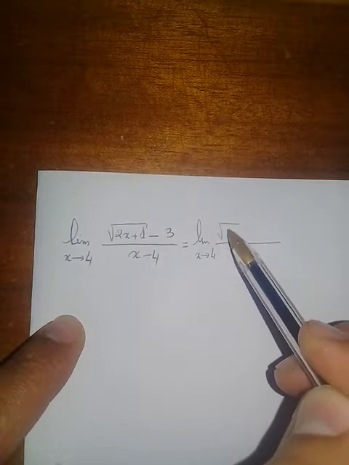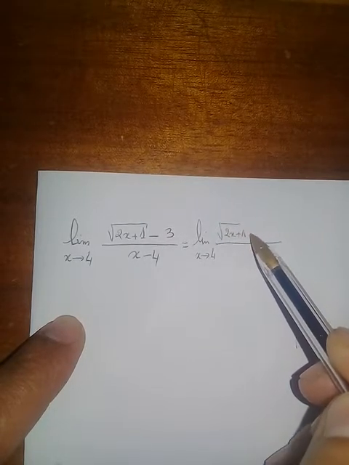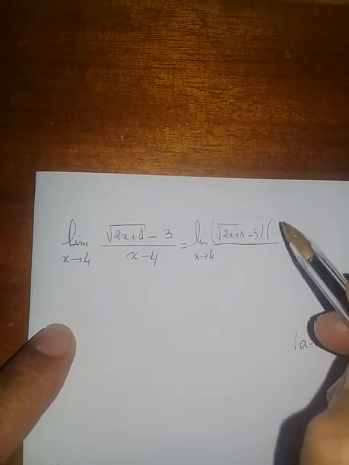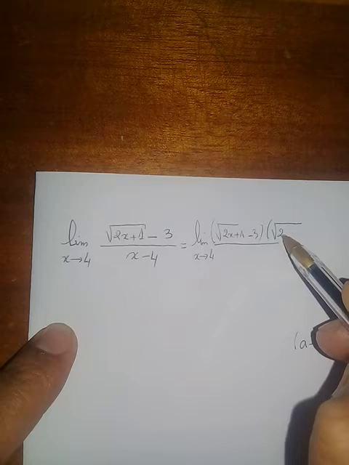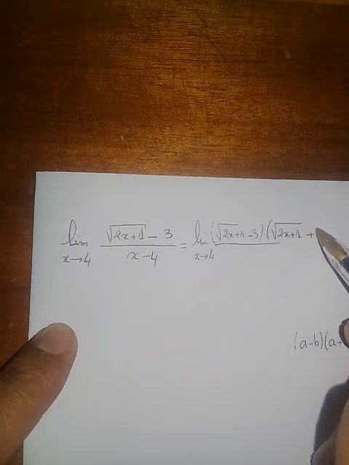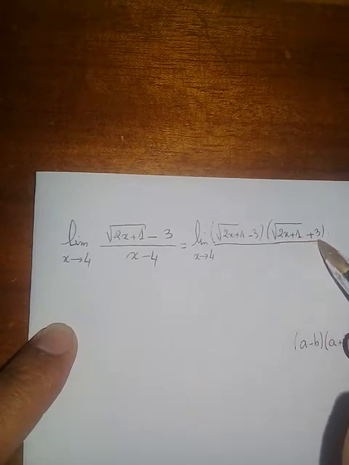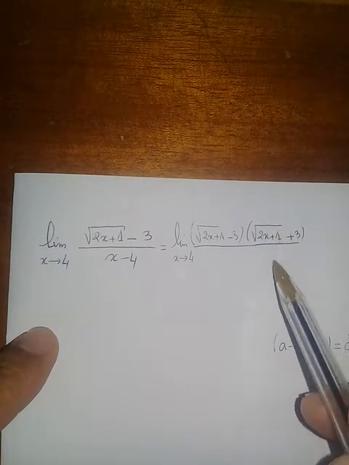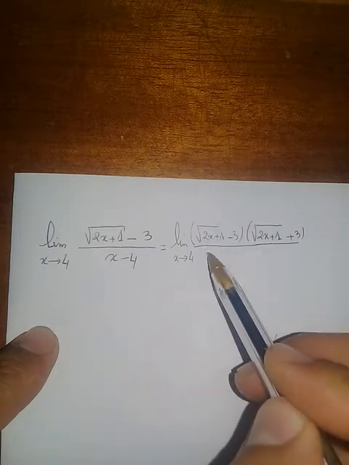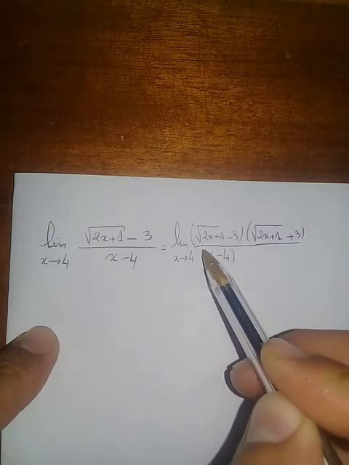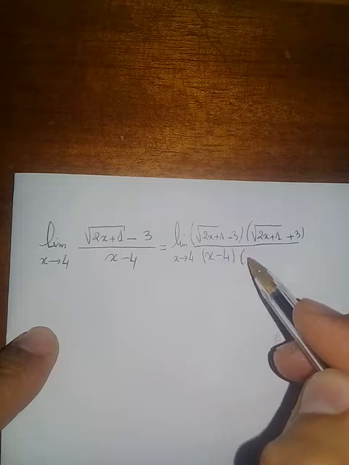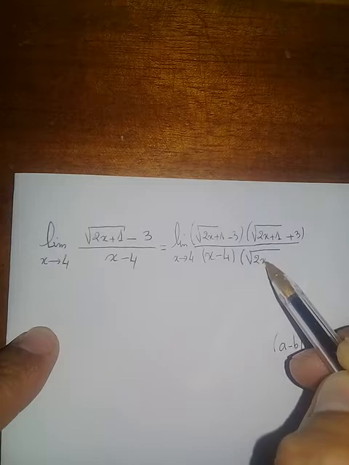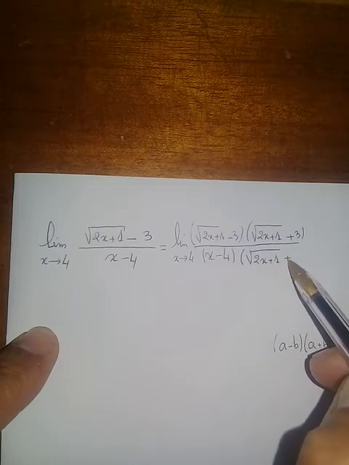It's the square root of 2x plus 1 minus 3 times square root of 2x plus 1 plus 3. And to keep the same number you're given at the beginning, you're going to multiply by the same number here. So x minus 4 has got to be multiplied by this. Square root of 2x plus 1 plus 3.